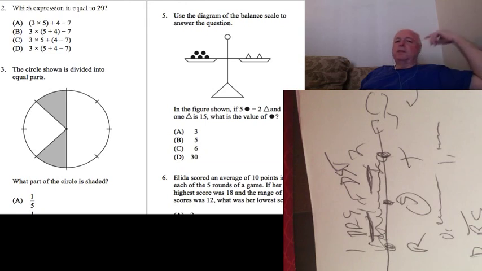Then the next thing PEMDAS tells us is multiplication. So we have 9 times 3 is 27, and minus 7 is 20. Okay, so it looks like we got the answer. B is 20. A lot of kids would stop here. I say do C and D anyway, just to make sure you didn't make a mistake. And if you end up getting 2 answers of 20, then you know that one of them is wrong, or maybe even both of them.